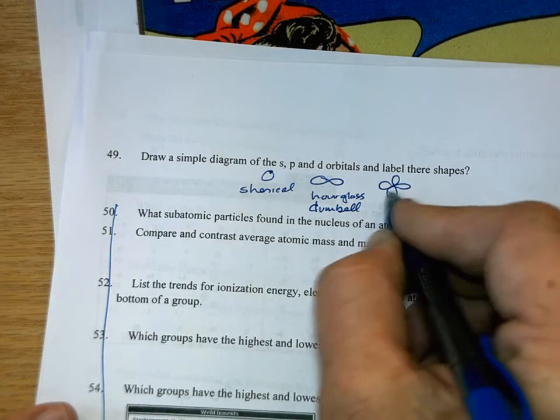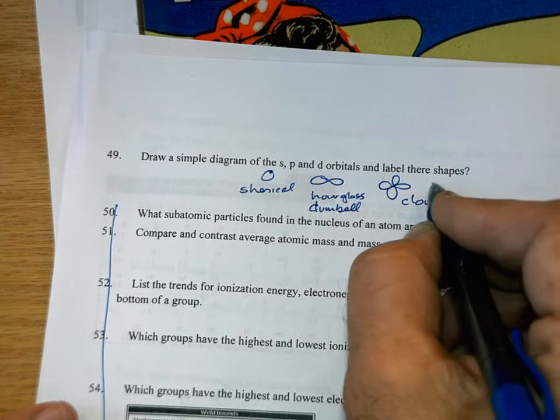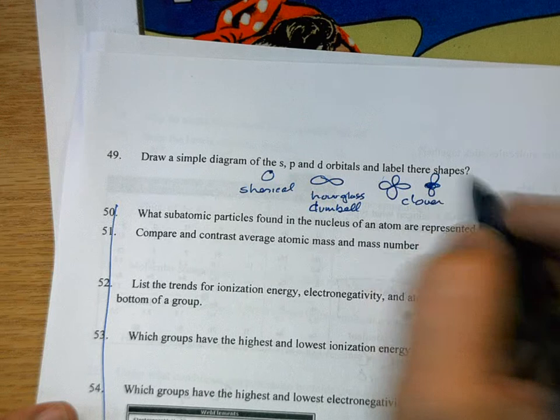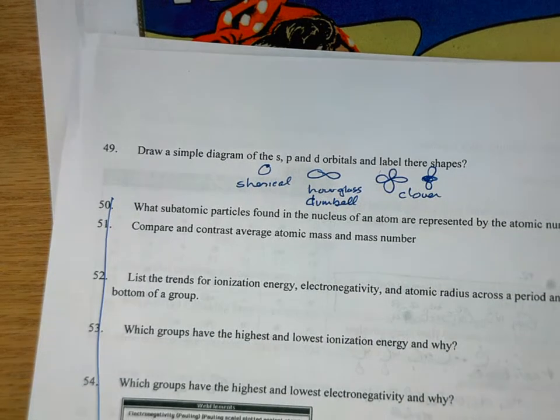And then over here, I guess we'd call this a clover shape. Now there is one that kind of does have the dumbbell shape with a ring around it, but we're not going to give you the exception. So there's the shapes. There you go. Finished. Done.